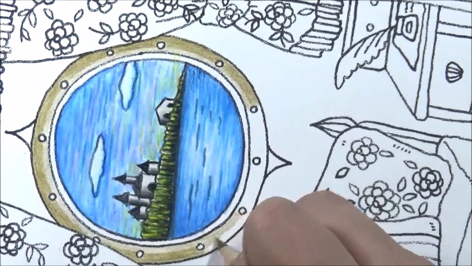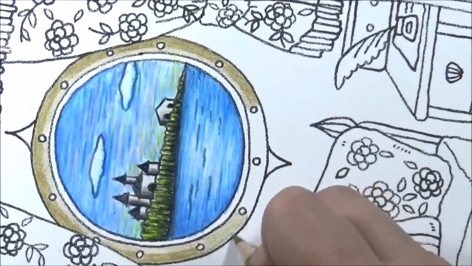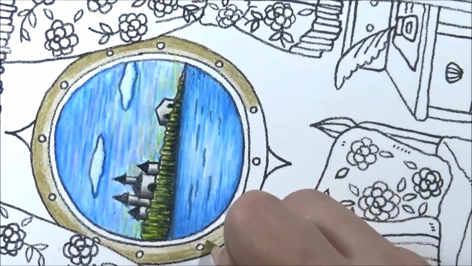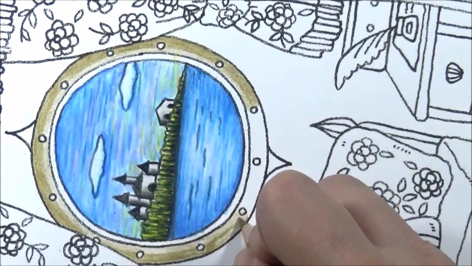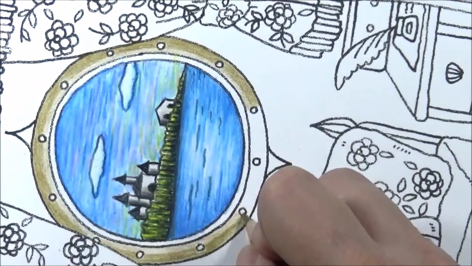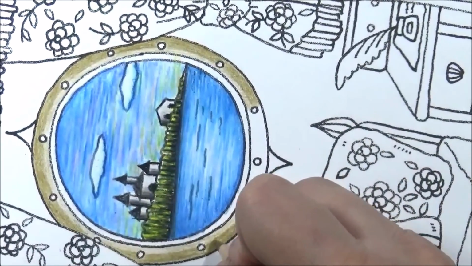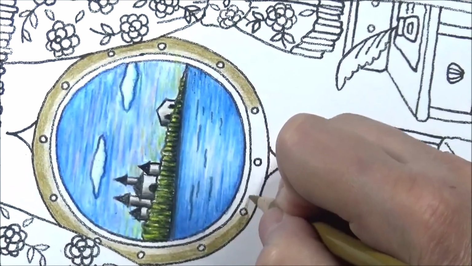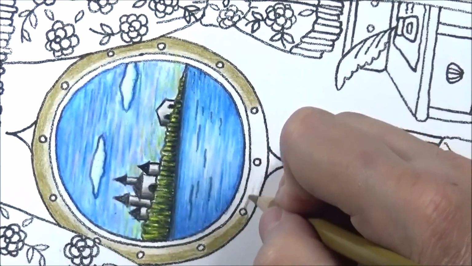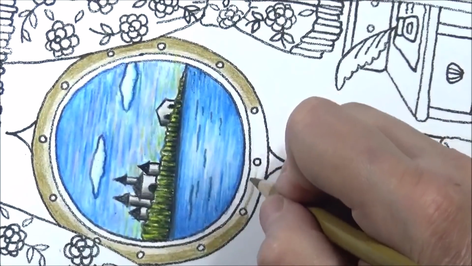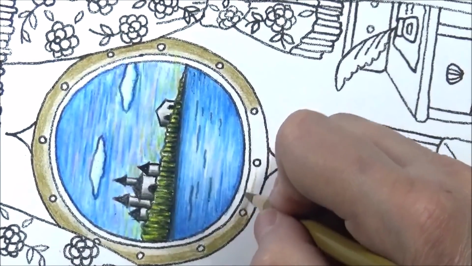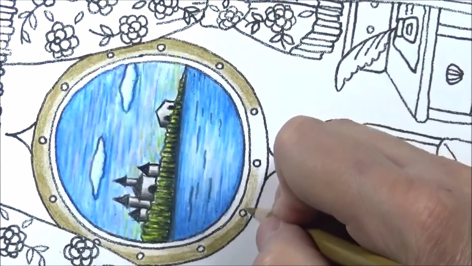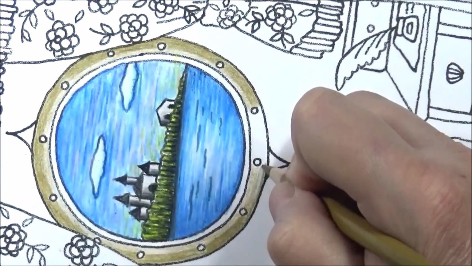So fun coloring, isn't it? So relaxing. Alright, so then just color around here about the same. Just see how I'm just go the direction of the grain of our little window here. Alright. Nice and light. Darker here.